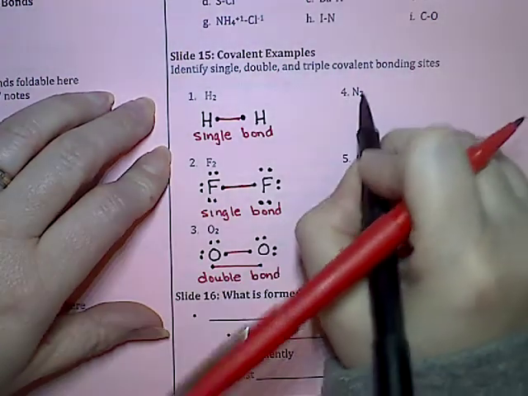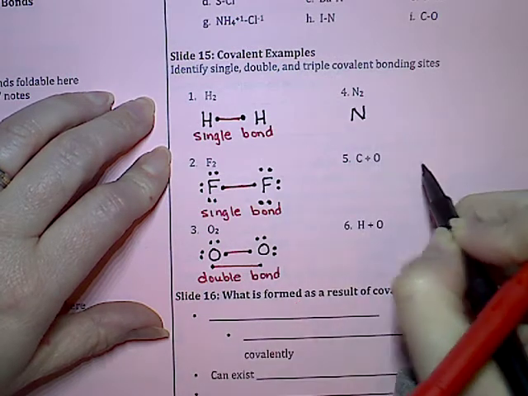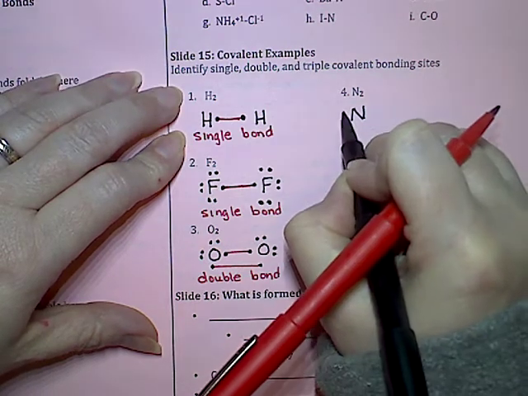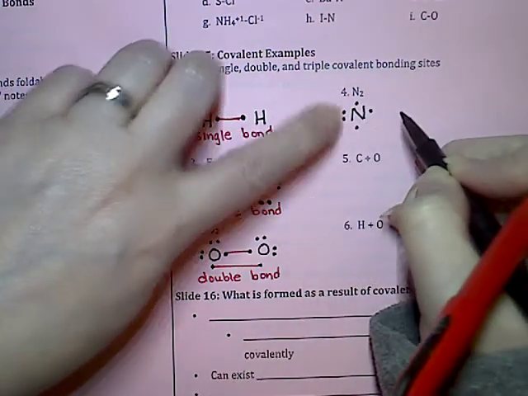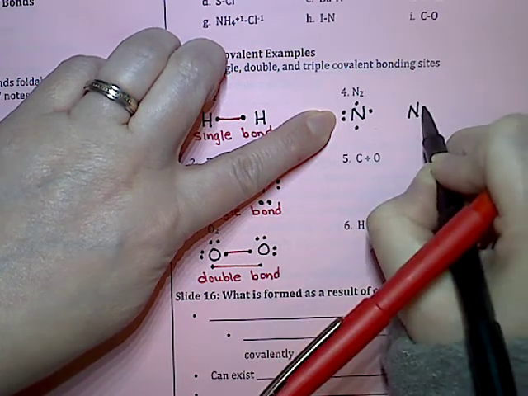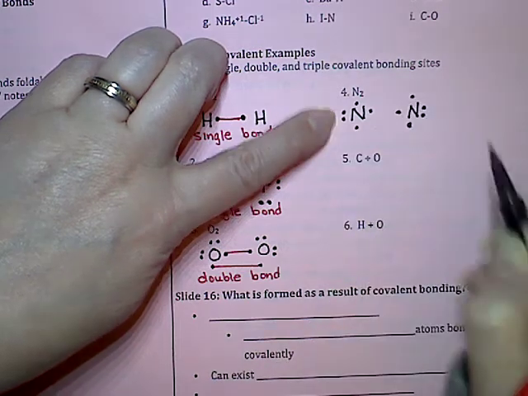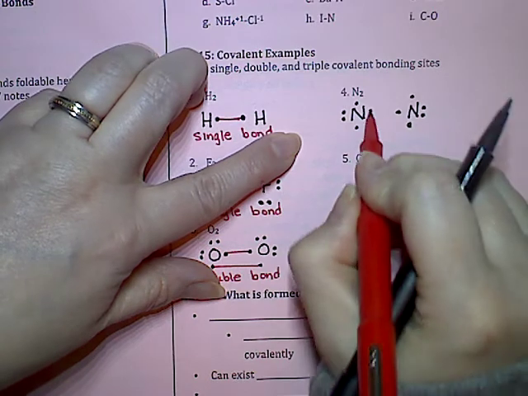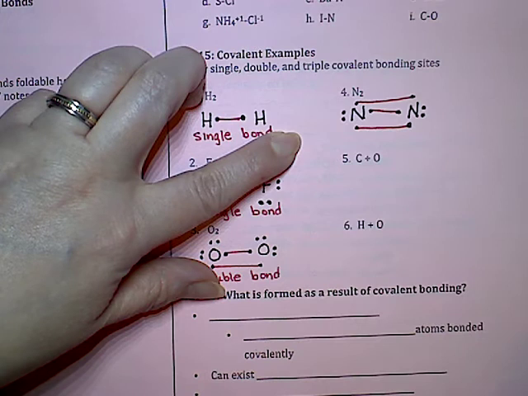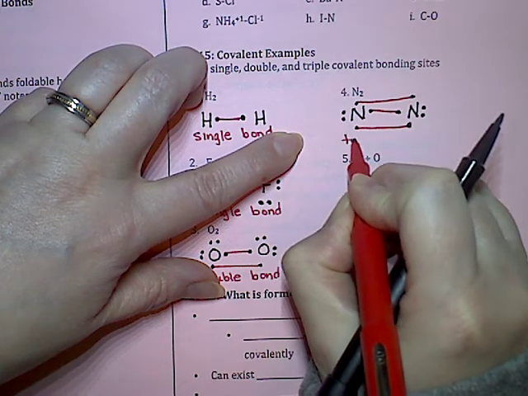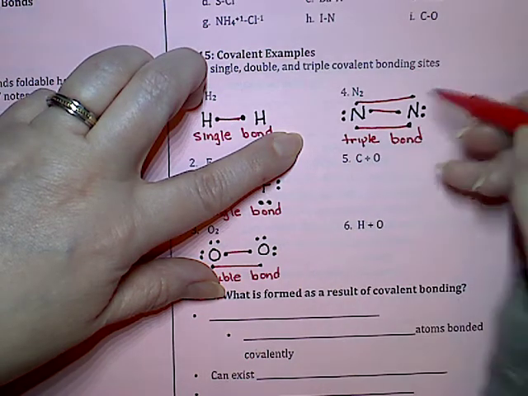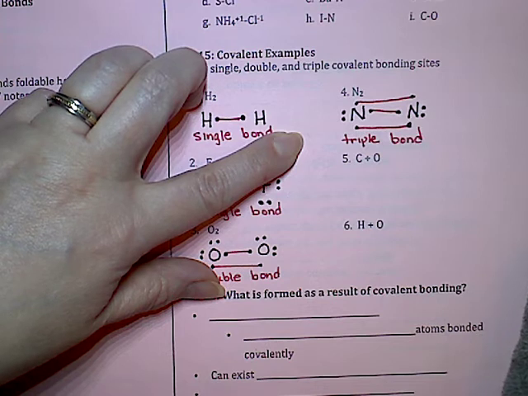Next guy is nitrogen. Nitrogen is in column 5 of the periodic table. So we're going to draw 5 dots. I'm doing my pair on the outside, trying to keep it pretty and nice and neat and clean for you to look at. Mirror image. And I drew 2 because it says N2. Connect the dots. So I have 3 lines being drawn there. So this guy is a triple bond. 3 pairs, total of 6 electrons being shared.